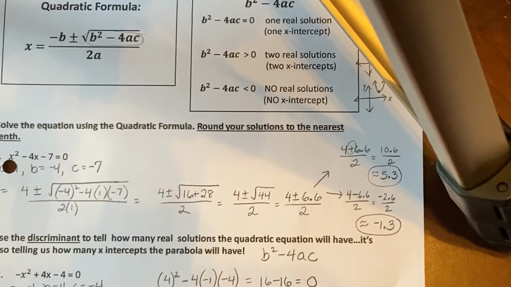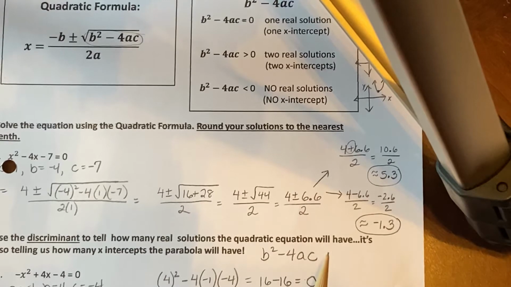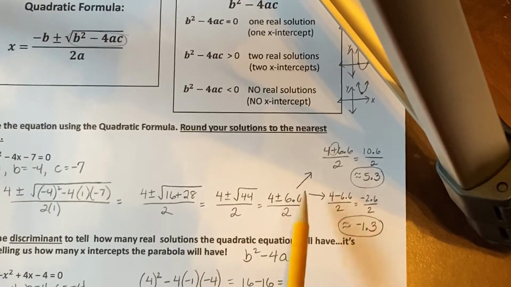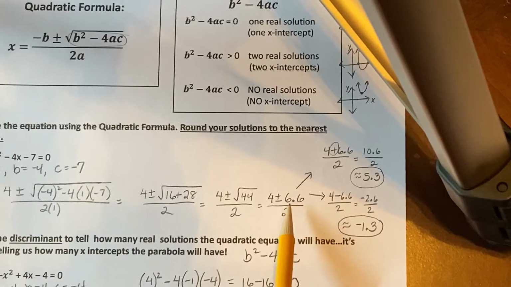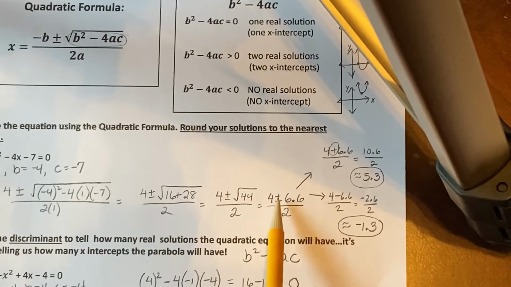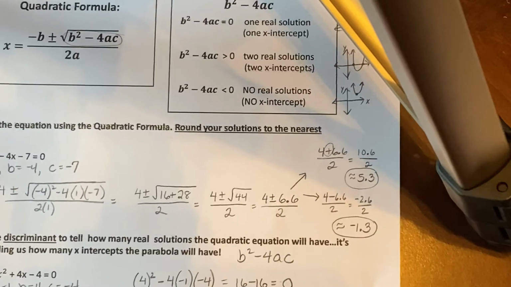I'm not going to work through the whole thing, but as you go through the step under the square root, you get 44 in my work. 44 does not have a perfect square root. So when you type it in on your calculator, round the answer that it gives you to the tenths. And I did that here. So it's okay to have a decimal. But remember, this is a positive 6.6, so we need to do the plus and the minus step separately.